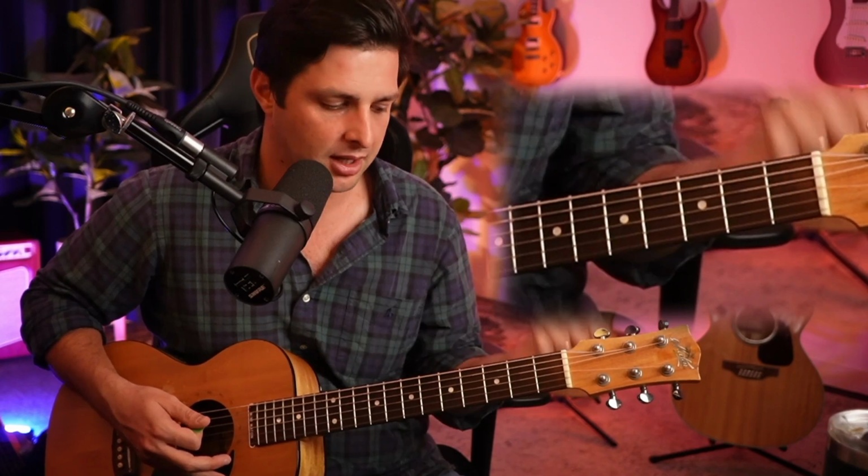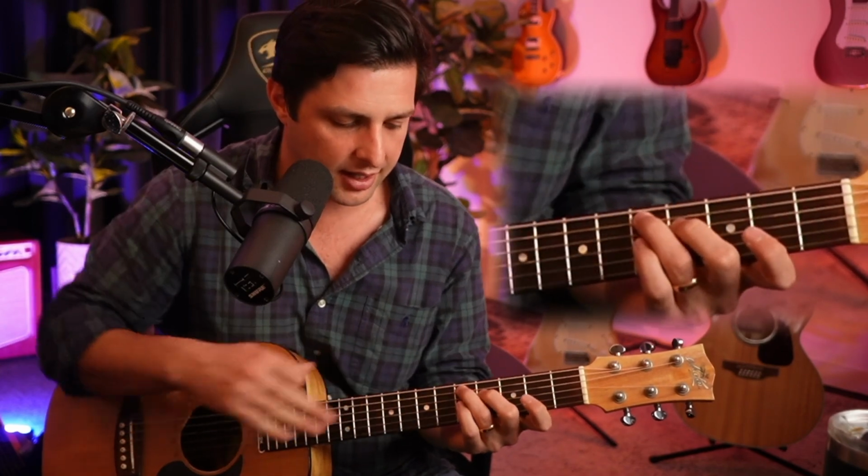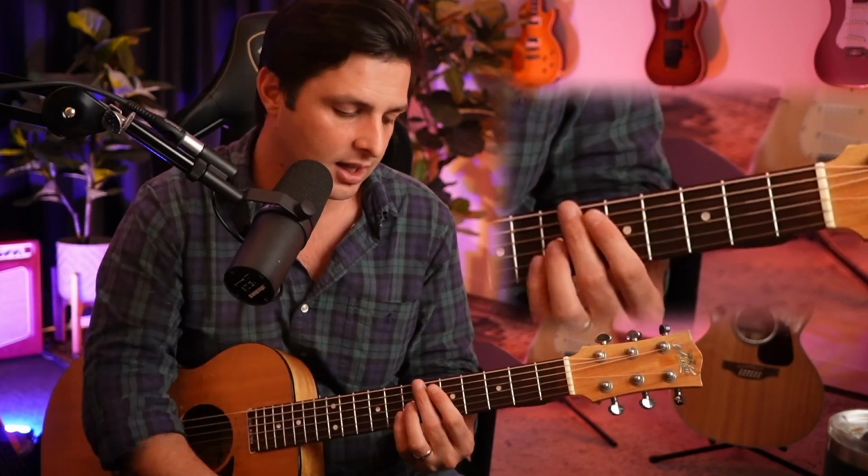So hopefully that didn't confuse you too much, because obviously with the E shape, it's just the one shape. But here I'm using the top half of the C shape, and then I'm using the bottom half of the A shape to help me navigate. And so that's just to understand what's happening under the hood.